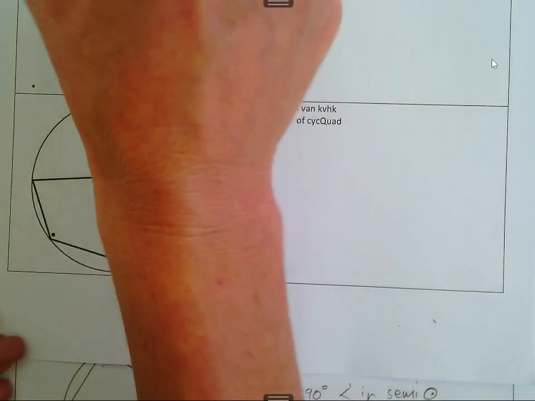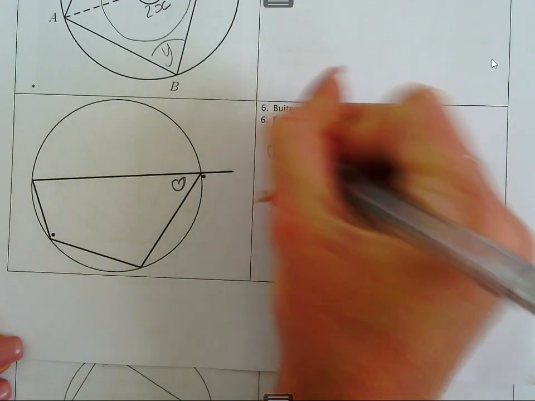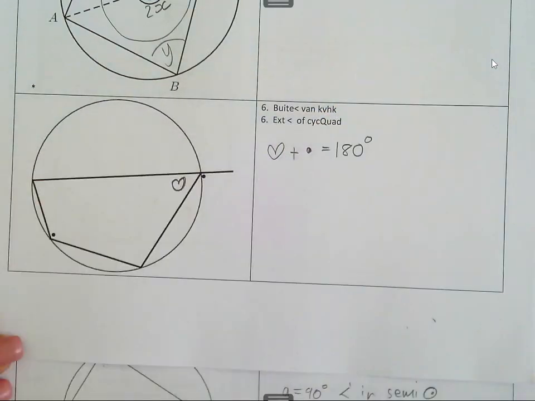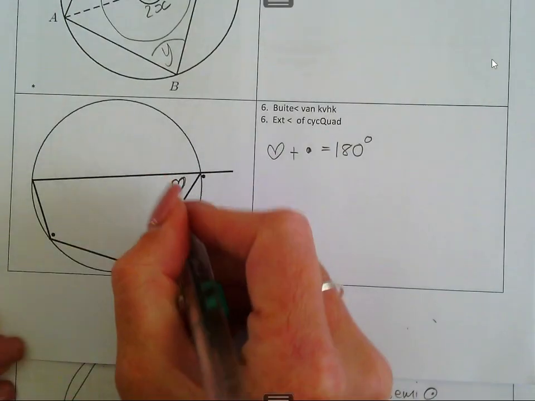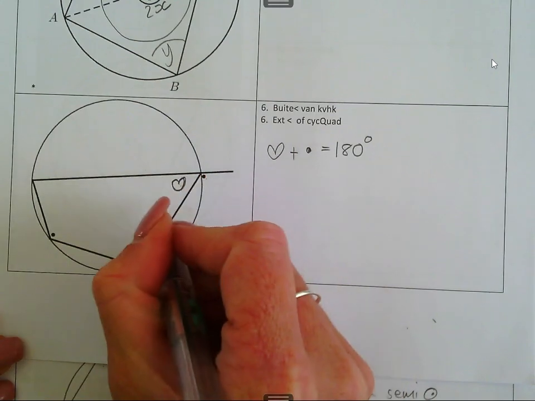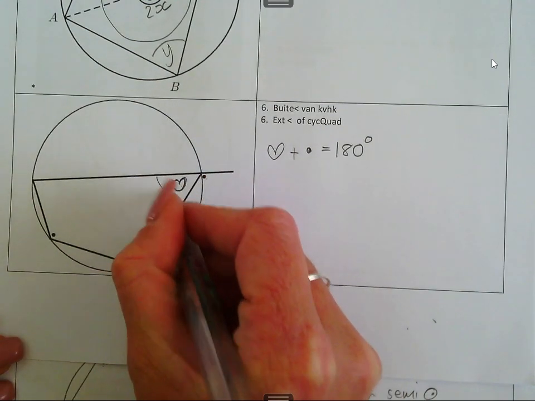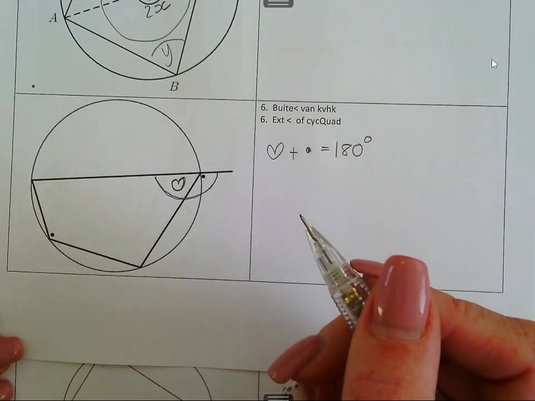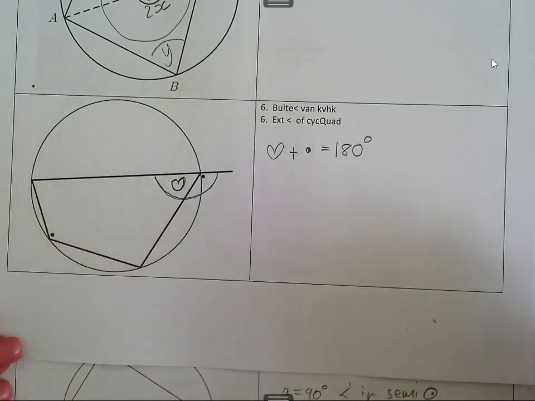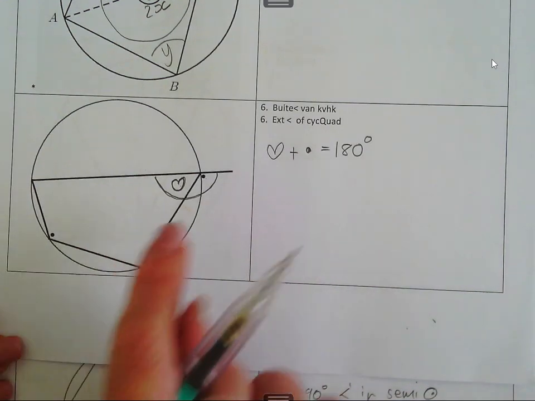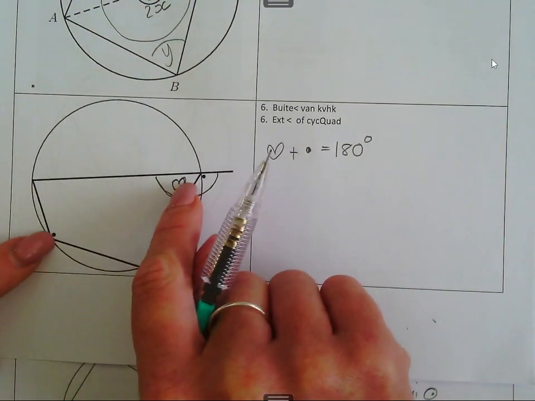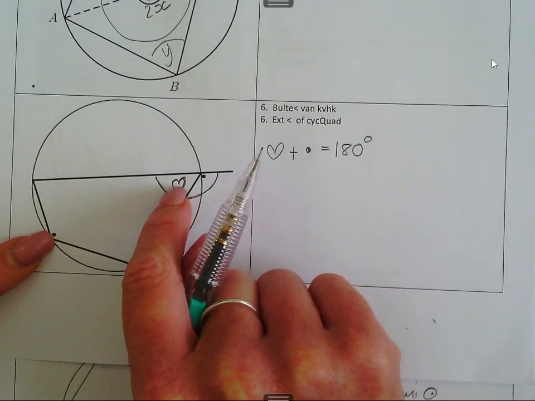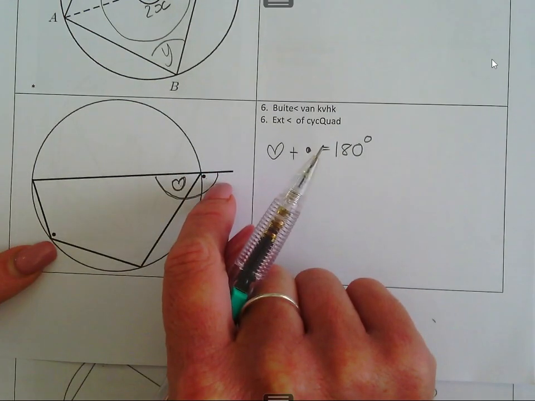That's the one that we just learned about. So heart plus dot equal to 180 degrees, ne? Okay. Do you see here's a heart and a dot as well? What will they be equal to? Why? It's adjacent angles on a straight line. So if this dot and this heart is equal to 180, and this dot and this heart is equal to 180, do you agree these dots must be the same?